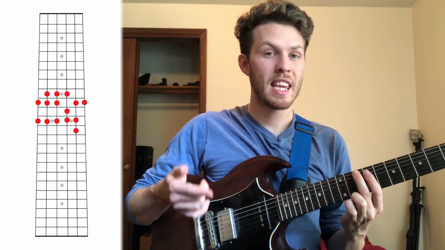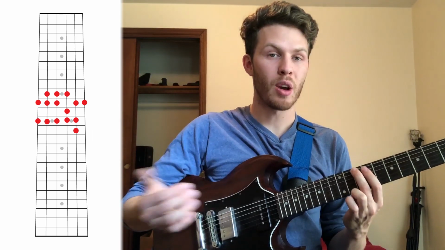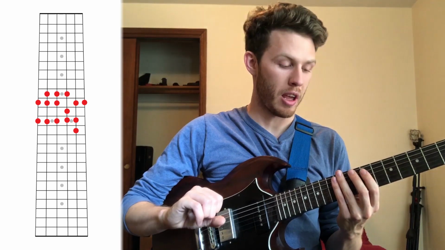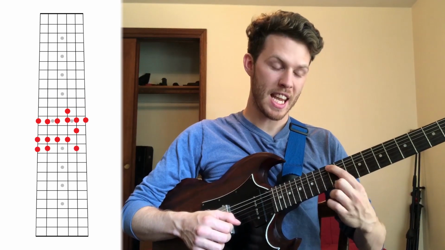Then we're going to play E Aeolian. The 6th mode is called Aeolian, and this one is just the natural minor scale. In the key of G, it's going to be E Aeolian.